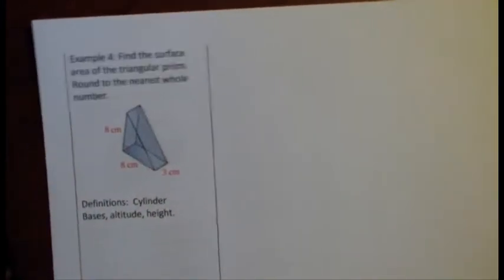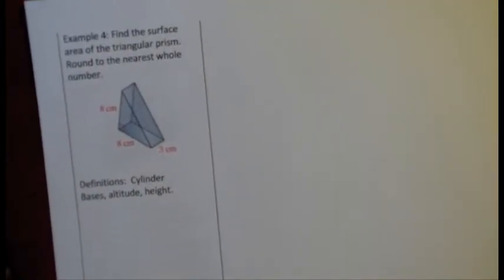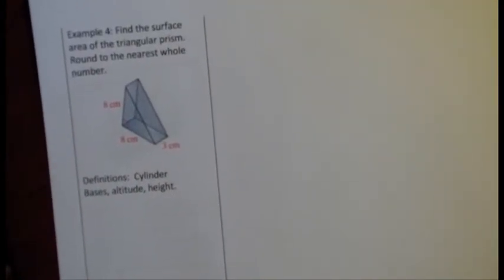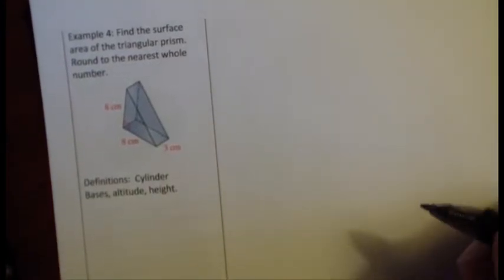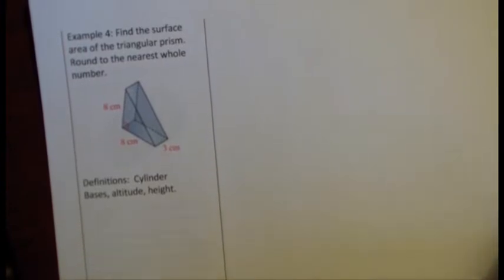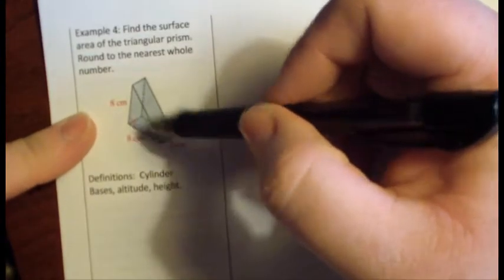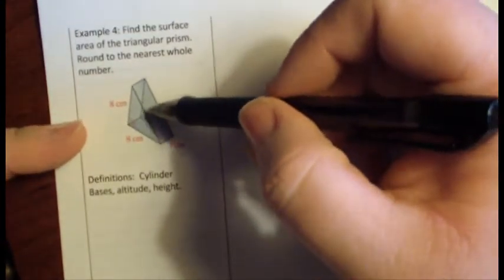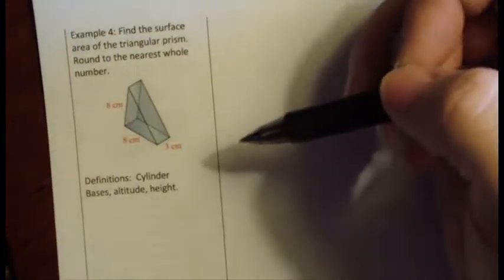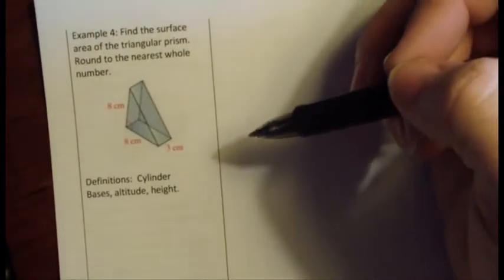Example 4. Find the surface area of the triangular prism, round to the nearest whole number. So again, we need base area, perimeter, and height. Now, if you look here, you'll notice we're missing one of the sides of our triangle. We're missing the hypotenuse. So normally you could do the Pythagorean theorem.